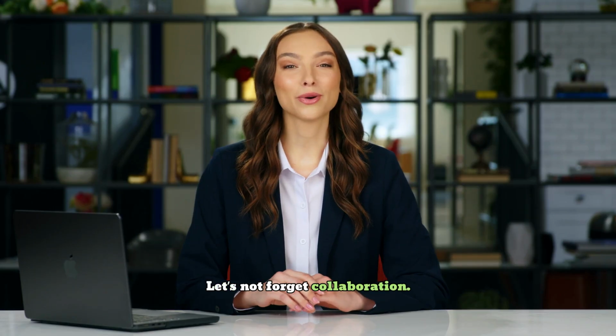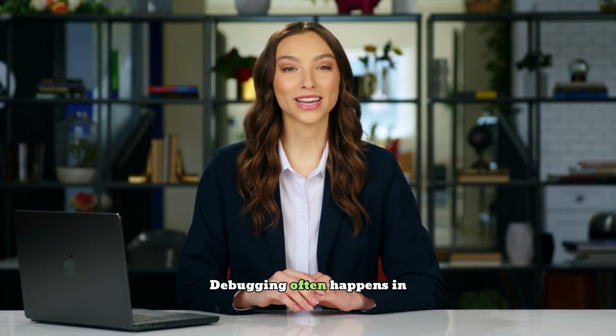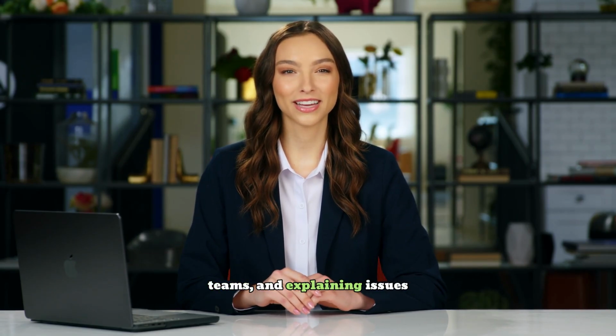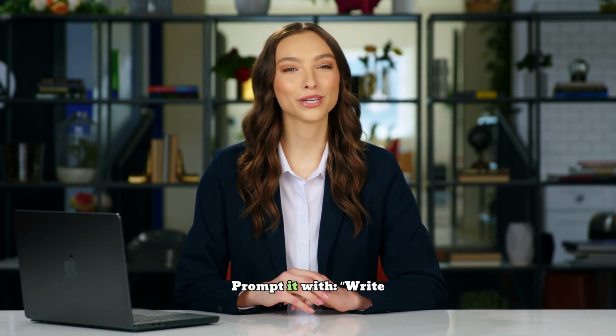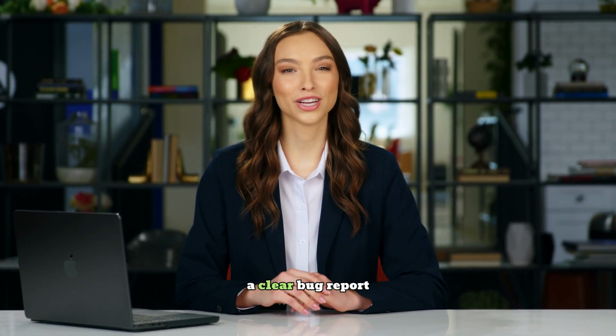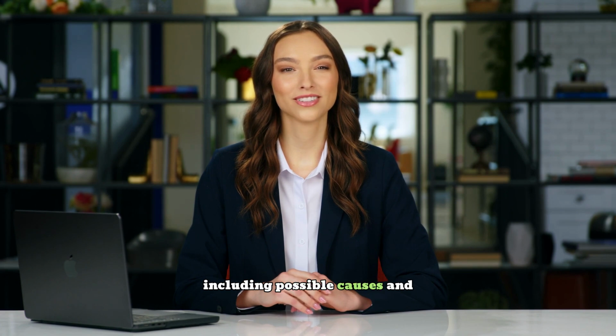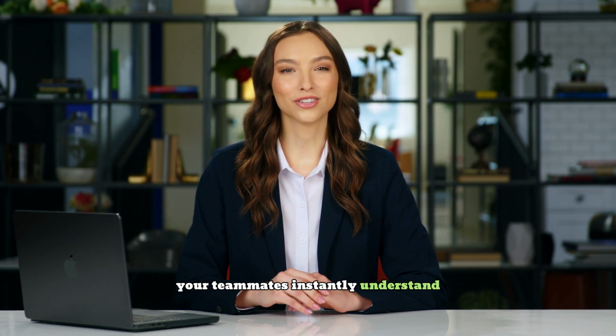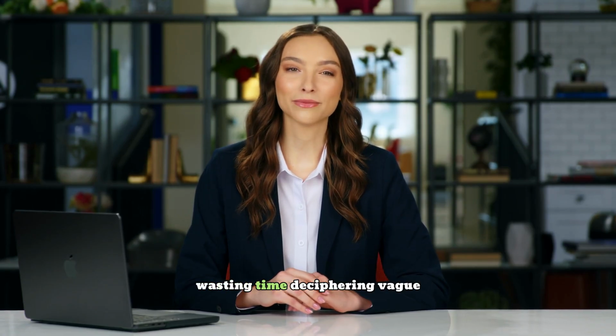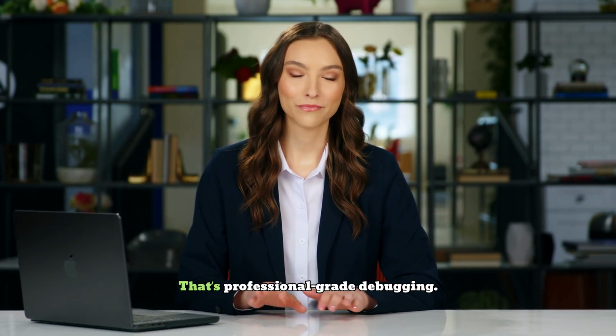Let's not forget collaboration. Debugging often happens in teams, and explaining issues clearly is half the battle. You can use AI to help with that too. Prompt it with, write a clear bug report based on this error, including possible causes and steps to reproduce. Now your teammates instantly understand the problem instead of wasting time deciphering vague notes. That's professional-grade debugging.